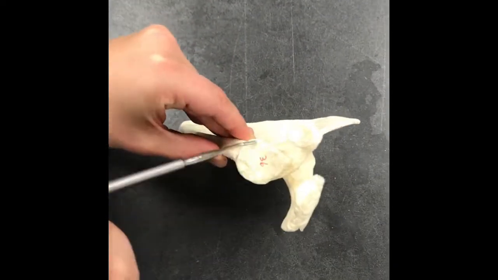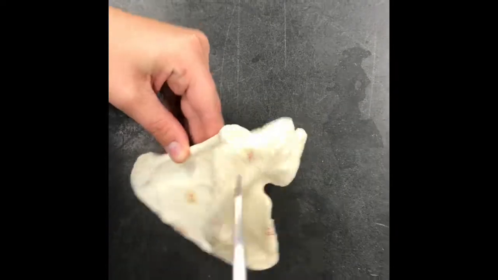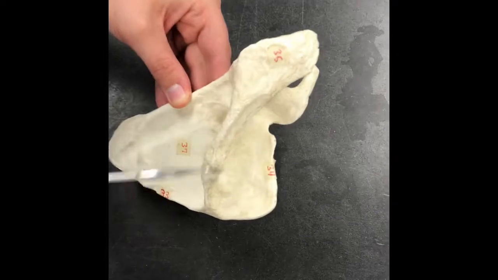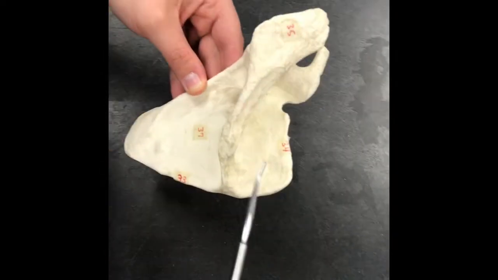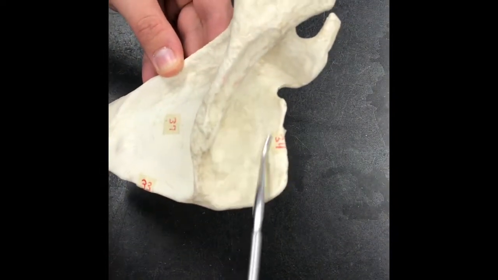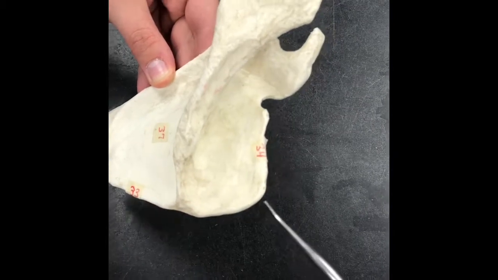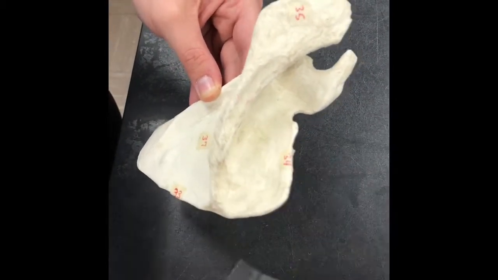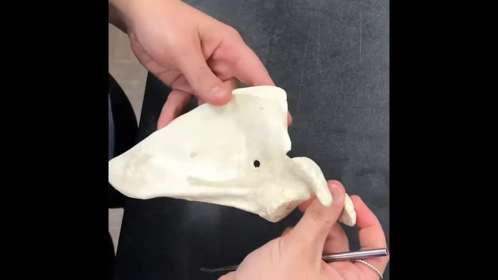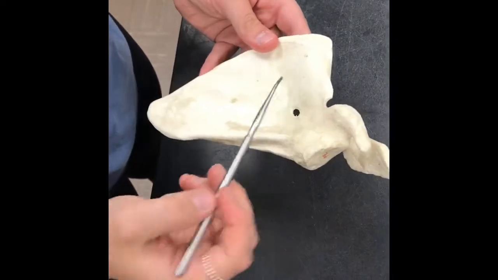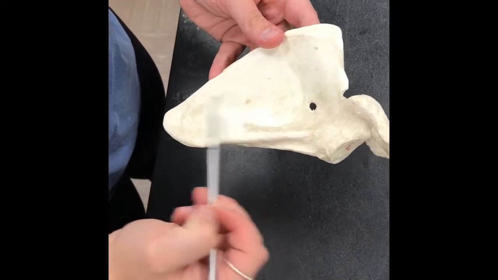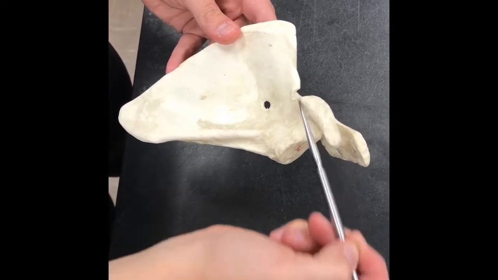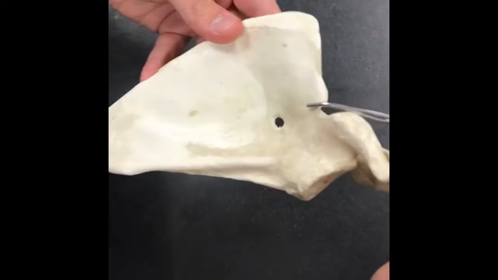We have our glenoid fossa here, acromion process, spine, supraspinous fossa, superior angle, superior border. When we flip it over to the anterior side, this is the subscapular fossa, coracoid process, and the suprascapular notch.